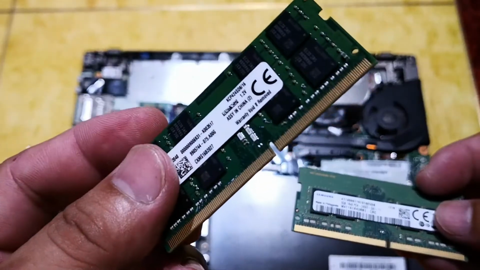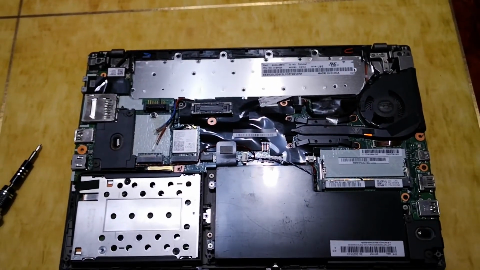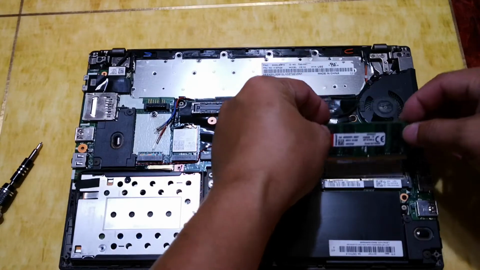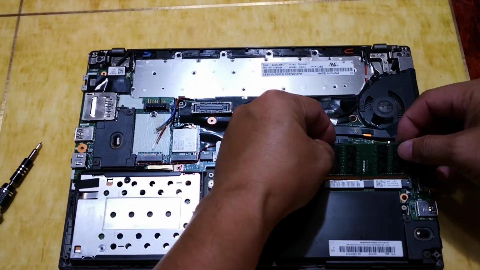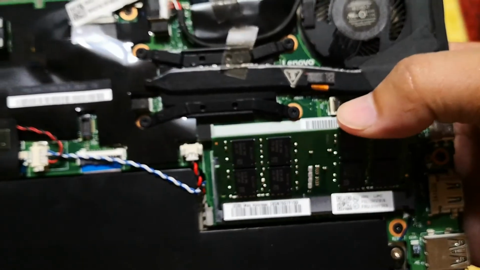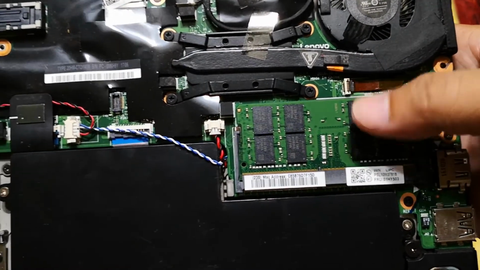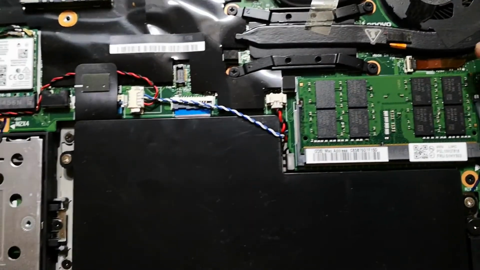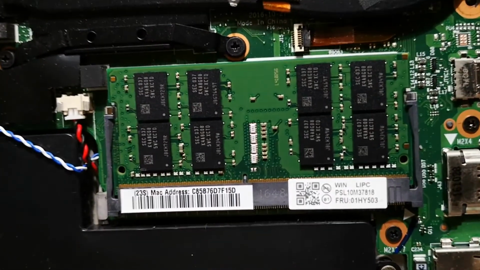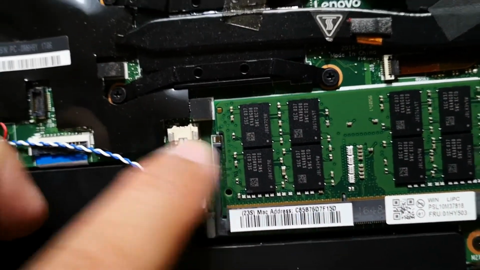So time to plug this one. To insert the memory, same thing. Just need to insert it here at the slot, then push lightly backward to the board. As soon as you hear the click, it's now locked. Here, this one and the other. Okay, so time to reassemble things.